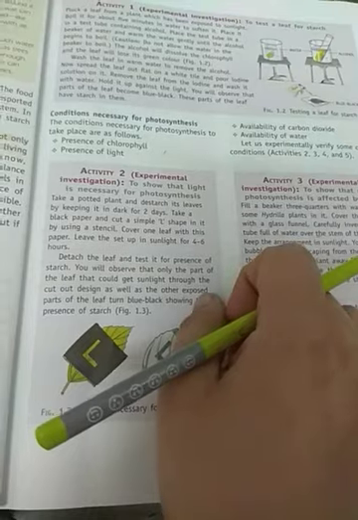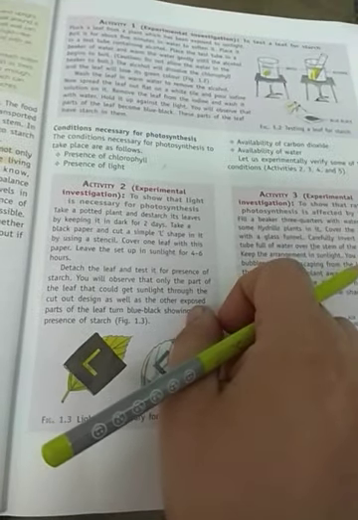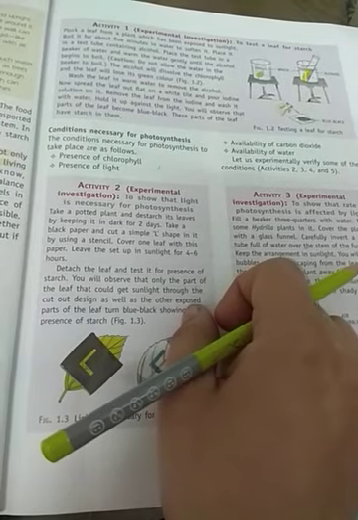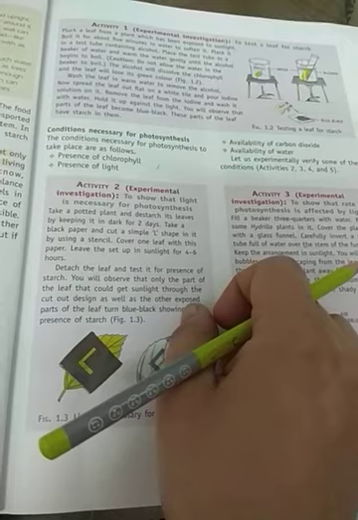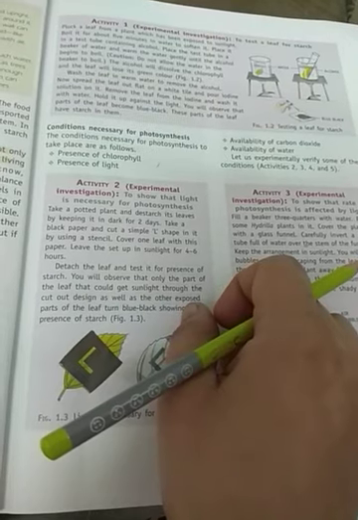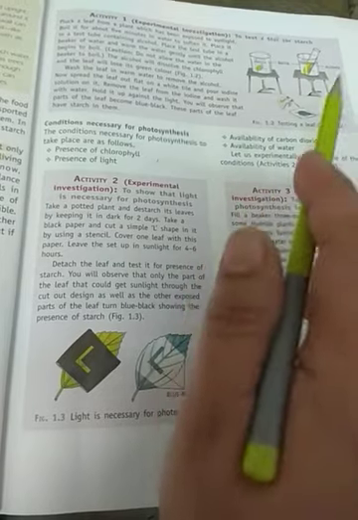Class 7. Till here we have already understood what autotrophic nutrition is and how the process of photosynthesis takes place. We have also learned that the conditions necessary for photosynthesis are carbon dioxide, chlorophyll, sunlight, and water.